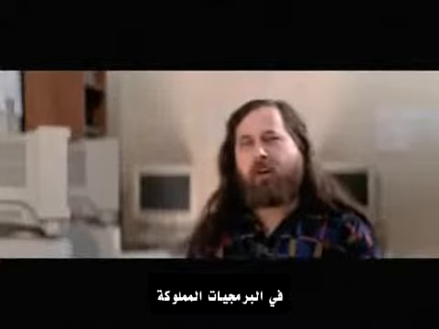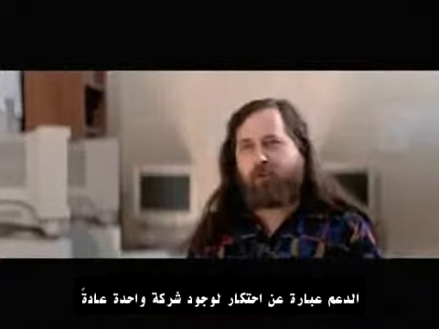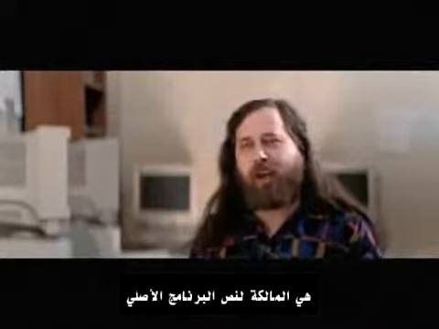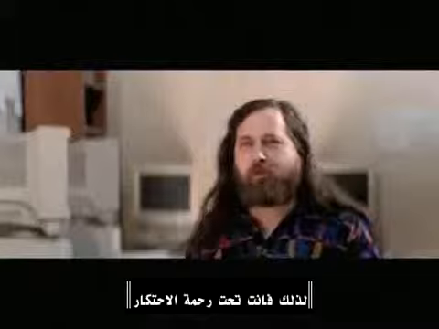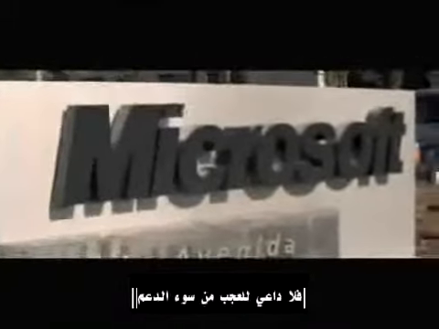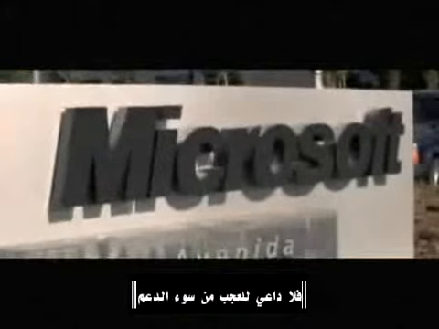With proprietary software, support is a monopoly. There's one company, typically, that has the source code, and only they can give you support. So typically, you're at the mercy of a monopoly. That's the case, for example, with Microsoft. So no wonder the support is so bad.